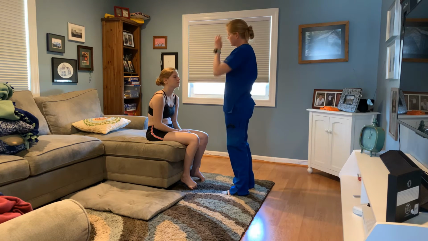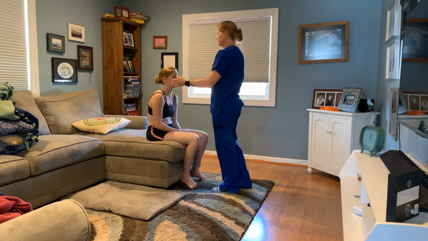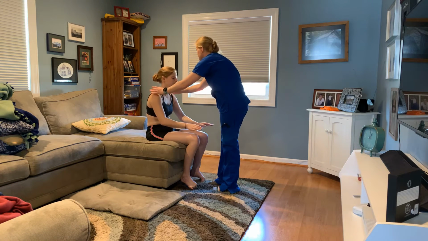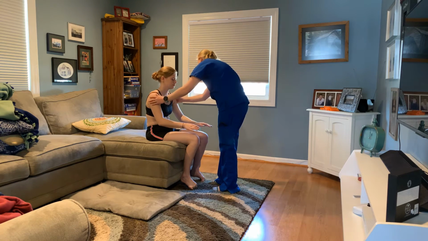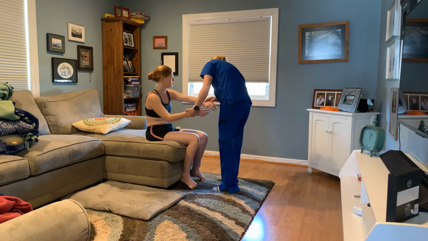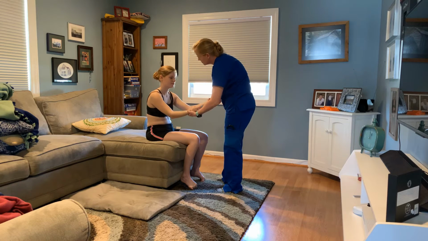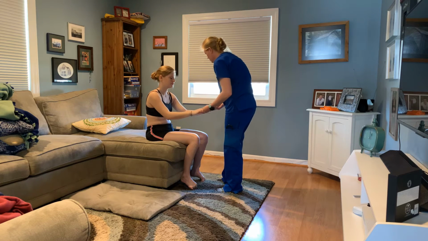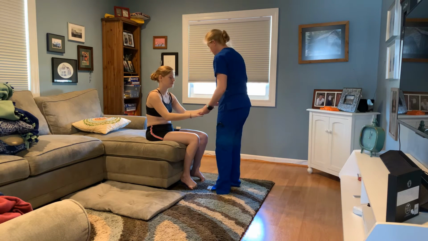Now we're going to move on to your upper extremities, your arms and your hands. So I'm just going to feel your skin. As I'm feeling your skin, I feel that it's warm and dry, and I'm looking and I see tattoos, but I don't see any lesions or any moles or anything to be concerned about. All the way down to her fingertips, she's warm and dry.